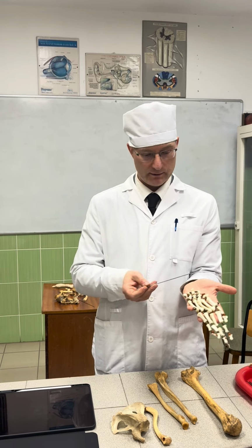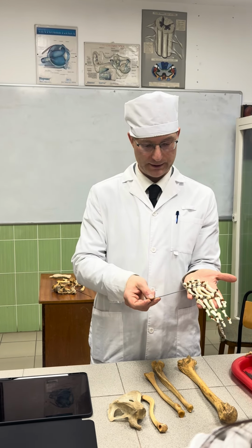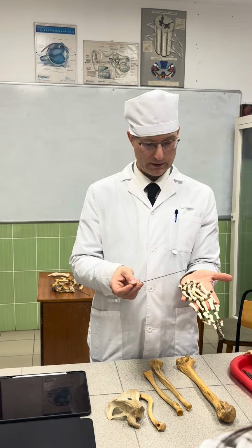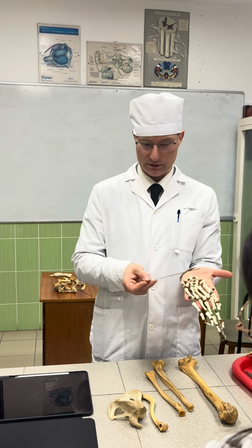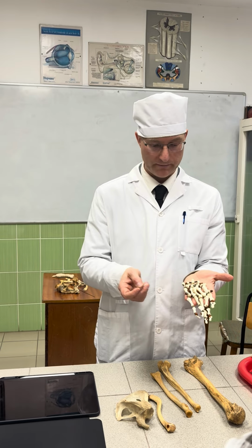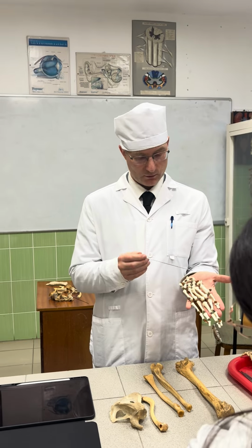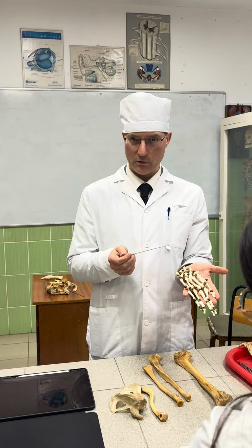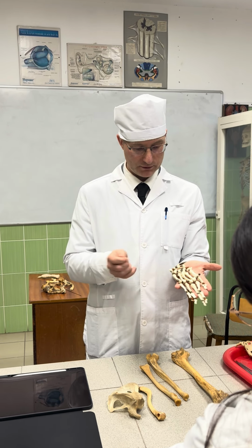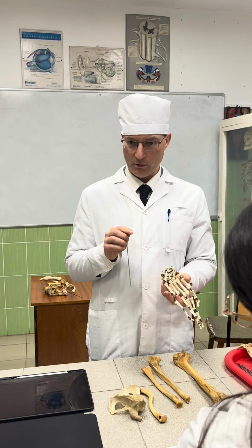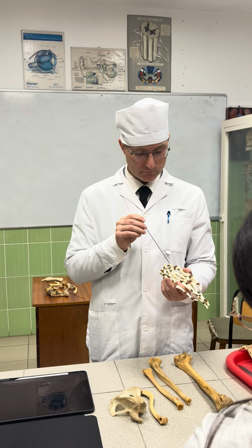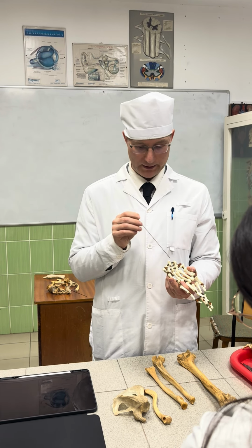So on the hand we have the carpus, this part, 8 bones. Then we have the metacarpus, this part, 5 bones. And then we have the fingers. So the carpus is 2 rows of bones, 8 bones together. You should know only the names. Os scaphoideum.